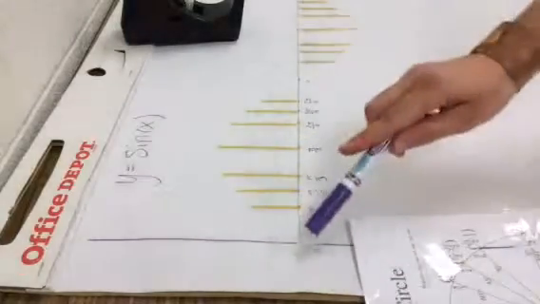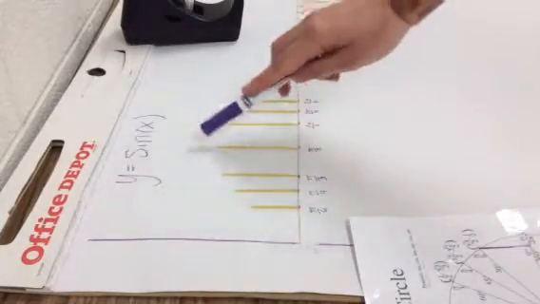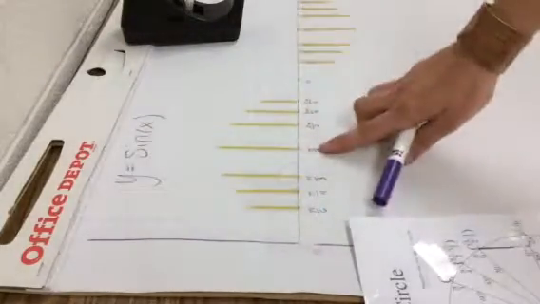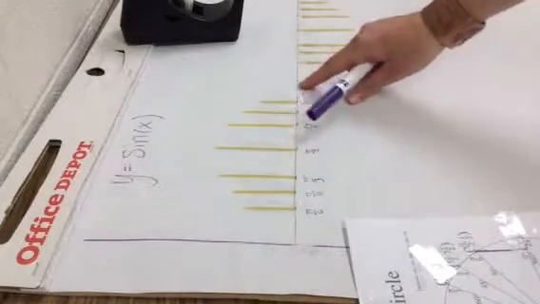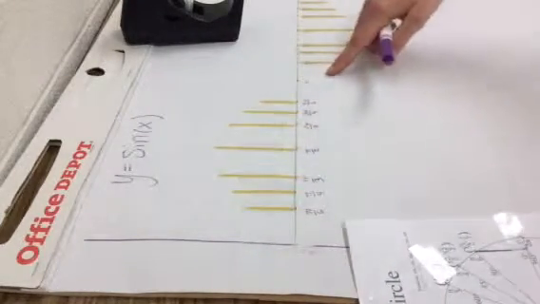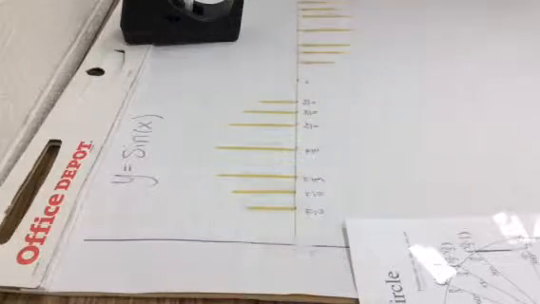Okay, and now we're finished. And you can clearly see that the graph of sine starts at the origin, rises up, reaches its highest amplitude at pi over 2, comes back down, and there's a 0 at pi, and then it dips below the x-axis, and you find another 0 at 2 pi.